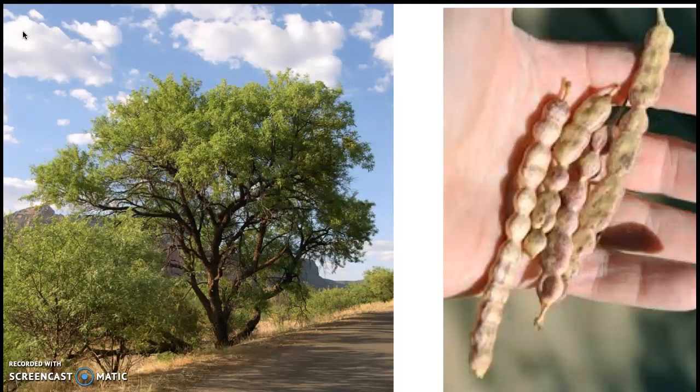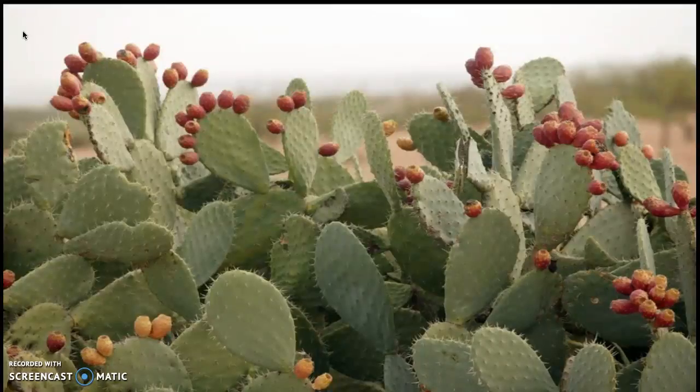Next we have the honey mesquite, which is a drought-tolerant plant with very long roots that can be up to 190 feet long. They are the size of shrubs, but they can also grow into trees that are about 20 to 30 feet tall. They have long seed pods that could be ground into flour for cooking.